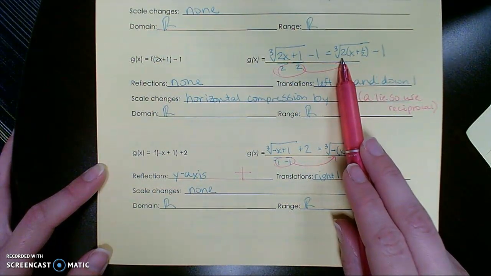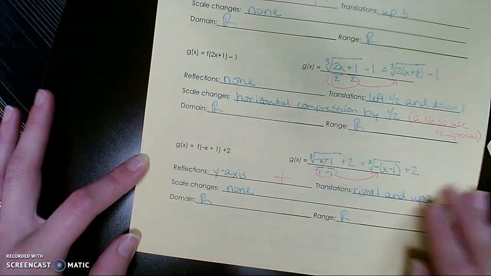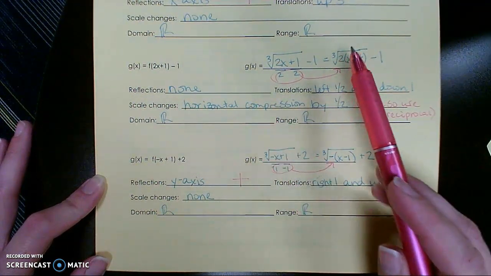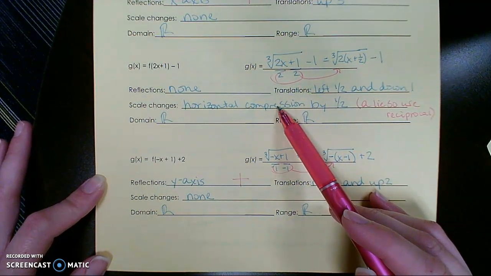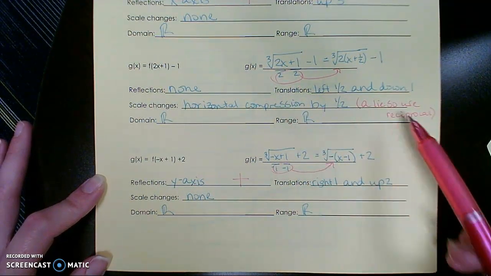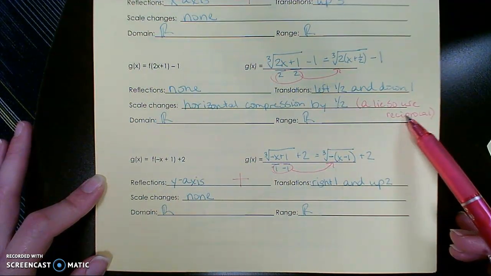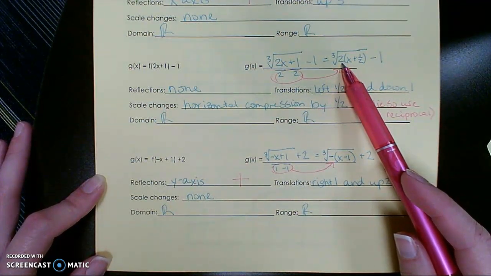This 2 right here inside the radical means there's a horizontal scale change. Because it's a big number under the radical, that means that it's a lie, so it's not making things bigger, it's compressing them. And then you compress by the reciprocal, so the compression is by a factor of 1/2, and we're using the reciprocal because it's under the radical and that 2 is a lie.